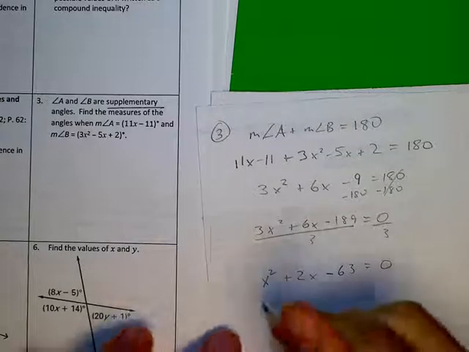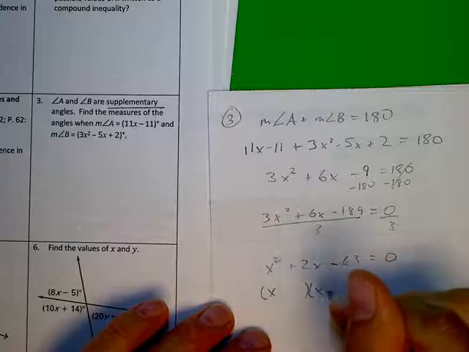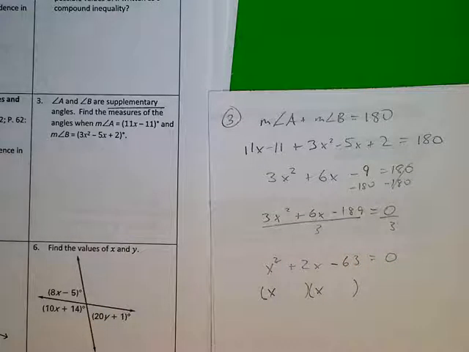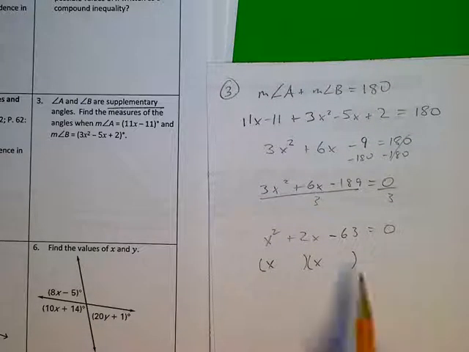Now, here's something that's going to be a little bit easier to factor. So I know my first two terms have to multiply together to get x squared. That must be x and x. My last two terms need to multiply together to get negative 63. And there aren't a whole lot of options.